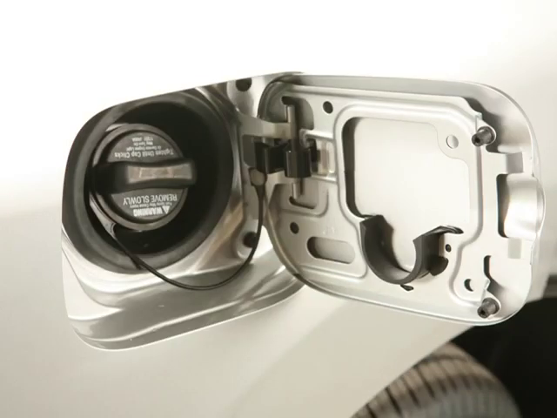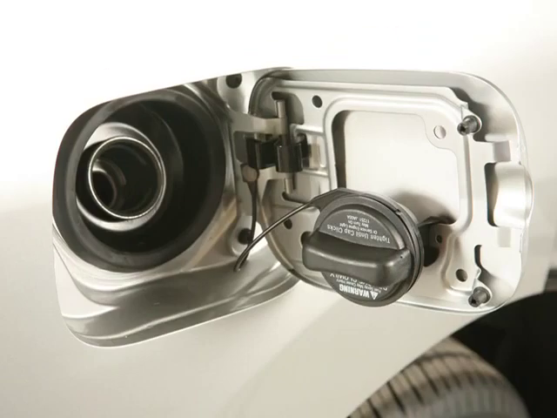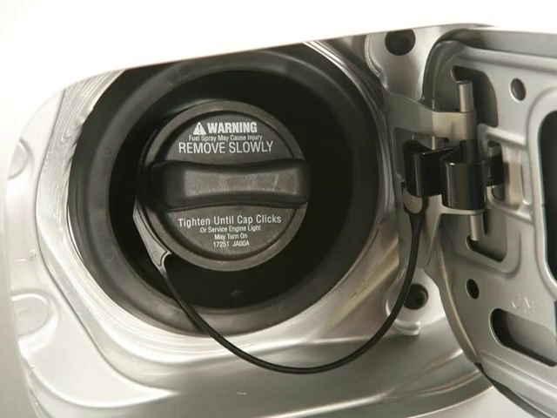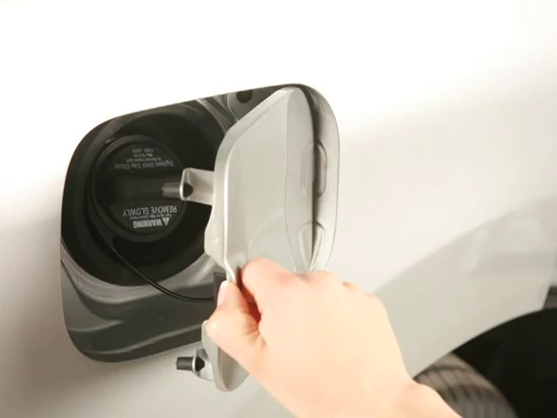The fuel filler cap is a ratcheting type. To remove the cap, turn counterclockwise. Put the cap in the holder on the fuel filler door while you are refueling. After fueling, turn the cap clockwise until ratcheting clicks are heard, indicating that it is securely closed. Then close the fuel filler door securely.